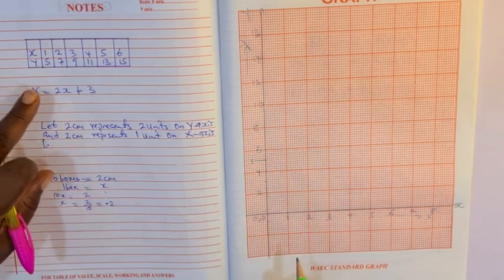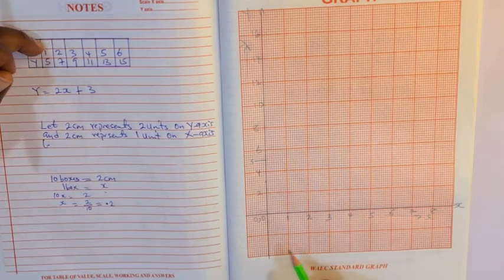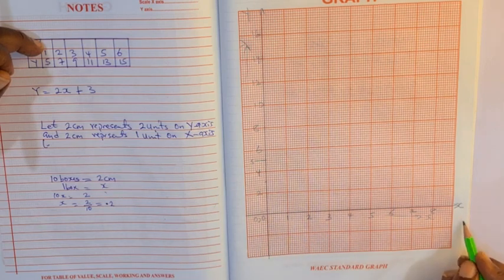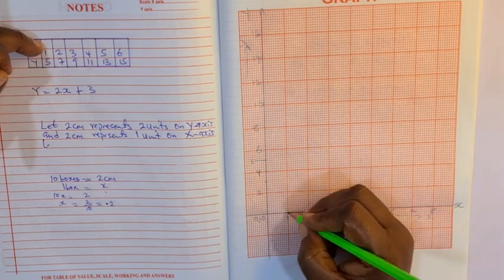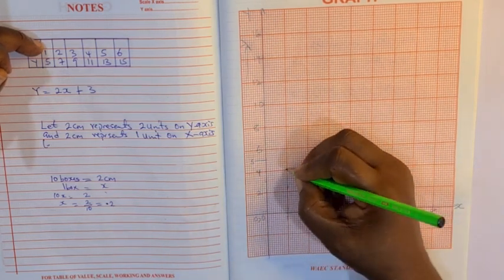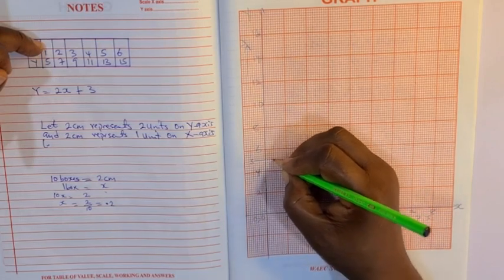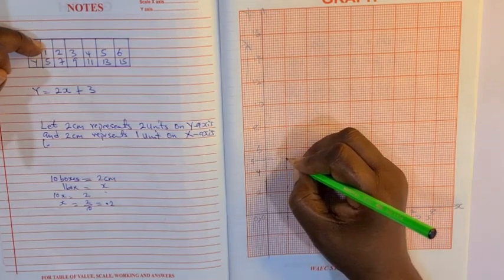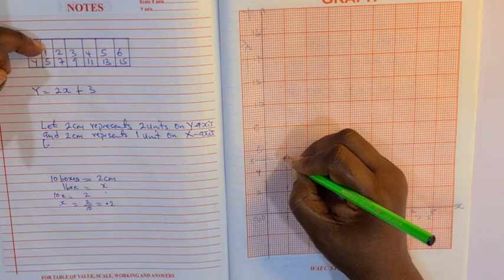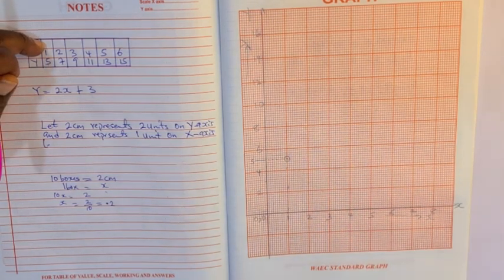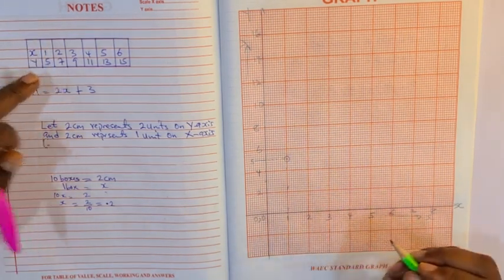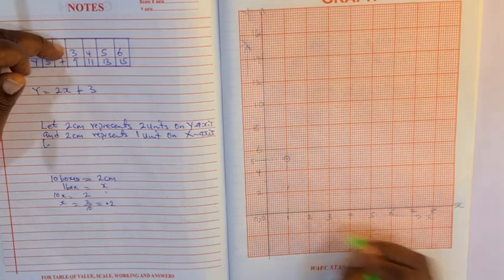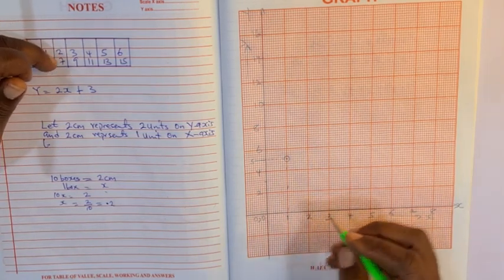So we now have our 5 here. When x is 1, y is 5. This is x equals 1. You take it up to meet y, so here is 5. You drop. Now, when x is 2, y is 7.